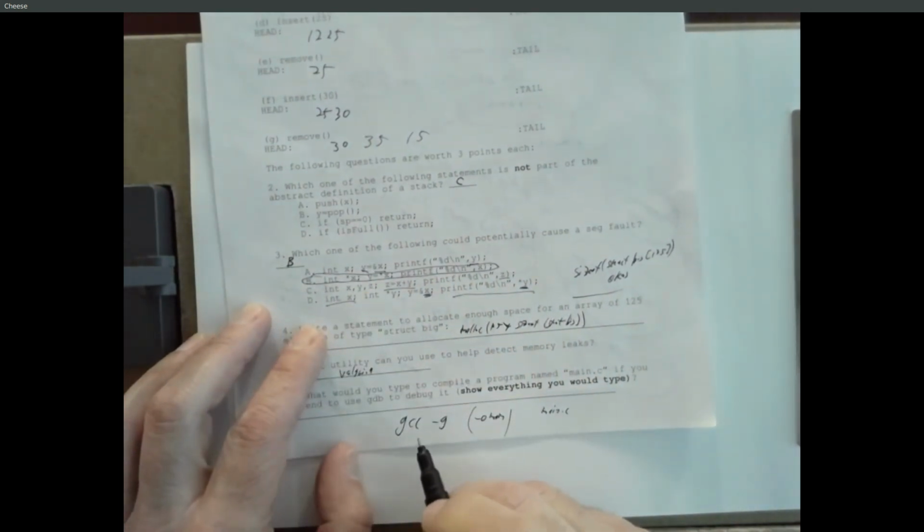Question B, probably guaranteed to segfault. Because we declare x to be a pointer to an int, we don't give it a value, so we don't know what x is pointing at. But whatever it's pointing at, we try to set y equal to that. That's probably going to segfault. So B is the answer there.